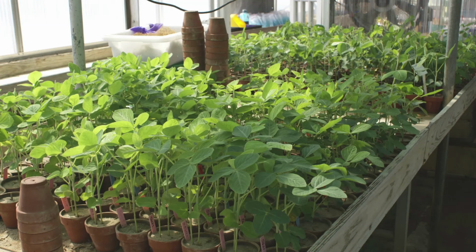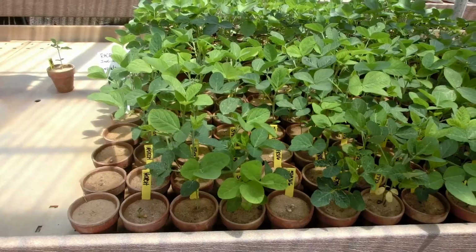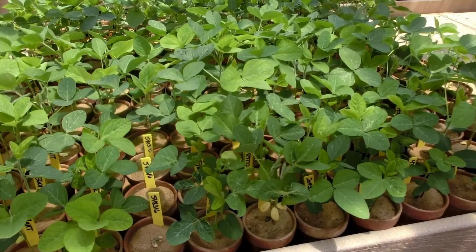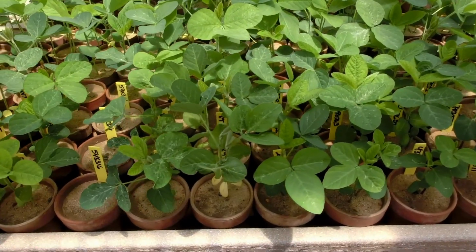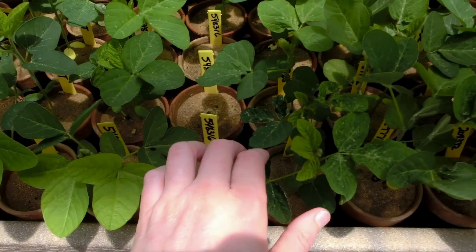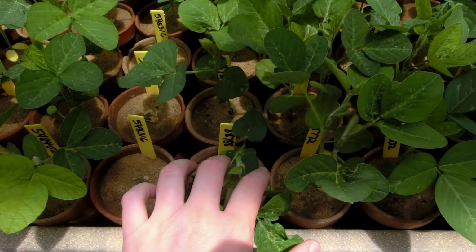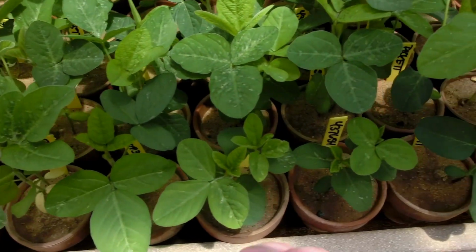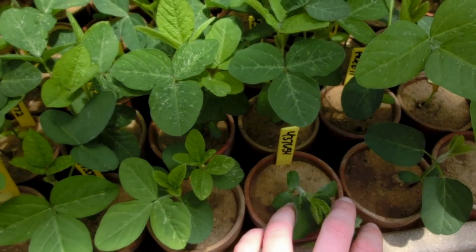If you look closely, you may see that some of these plants are PI 88788, PI 437654, and Peking, which are SCN-resistant sources.